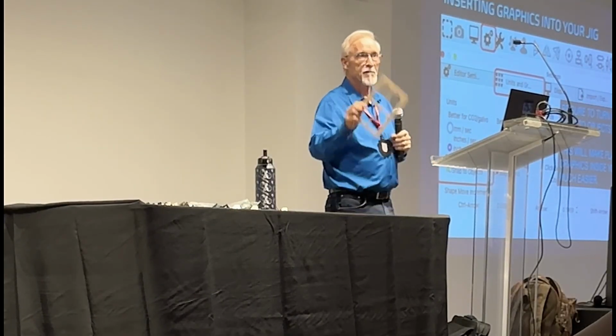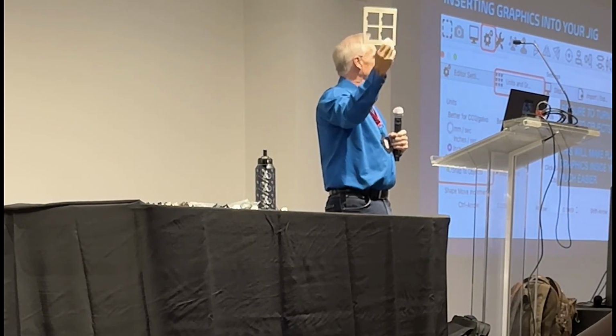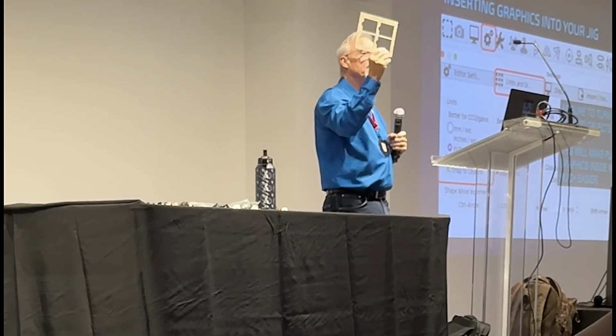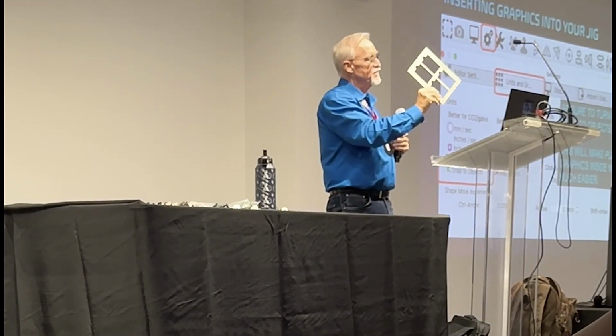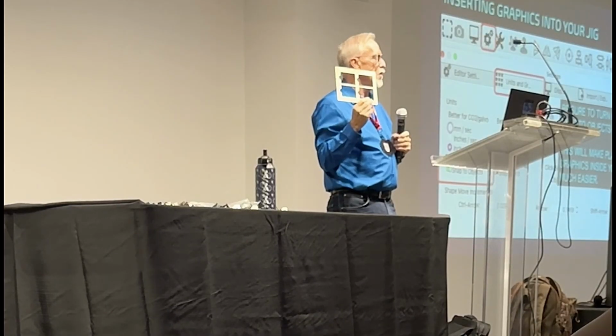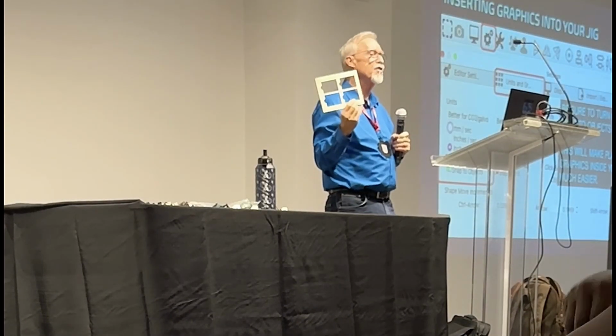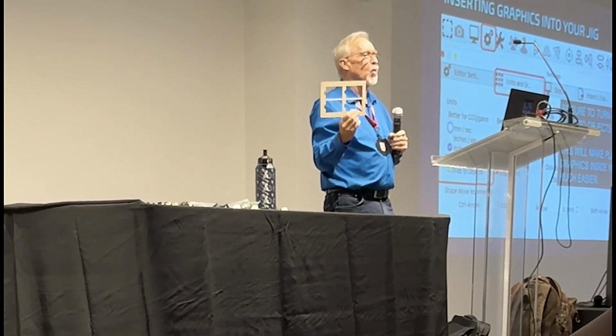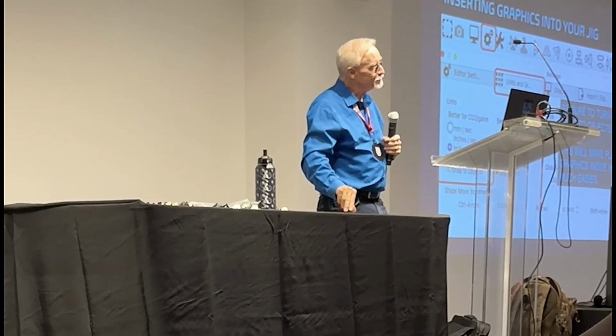Now, we're going to talk a little bit, now that we've got this baby cut out and ready to go, how do I use it in my laser? But before we do that, this next feature right here is something that I find a lot of people don't use, and it's one of the reasons why they struggle once they start to use the jig.